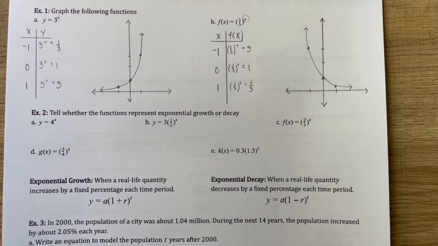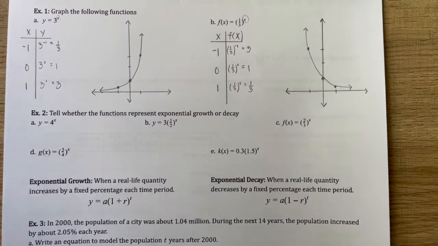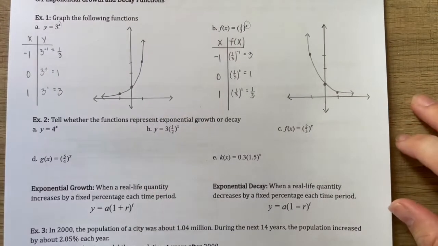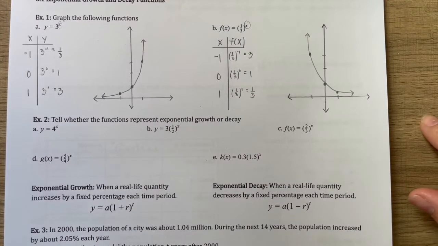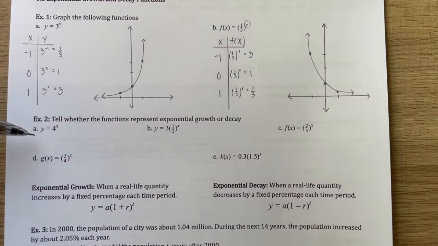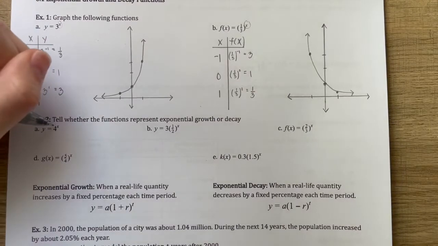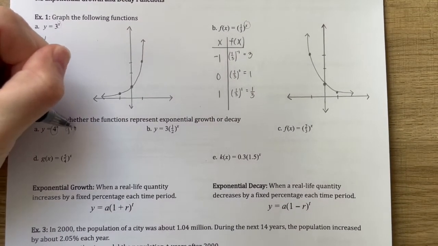So if we look at example 2, it says tell whether the functions represent exponential growth or decay. So the big thing is, if I have a base, so like 3 is my base, 1/3 is my base. If I have a base that's greater than 1, it's going to be growth. If I have a base that is between 0 and 1, it's going to be decay. So if I look at a, it's y equals 4 to the x power. So 4 is my base, that's greater than 1, so this is growth.